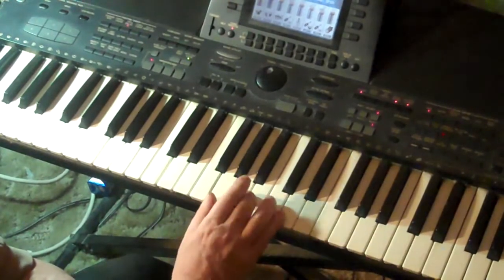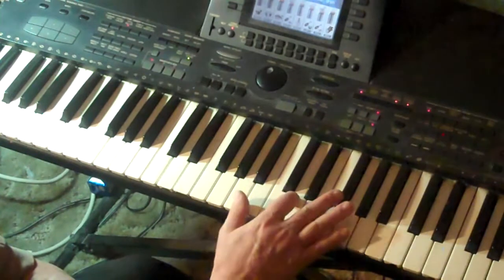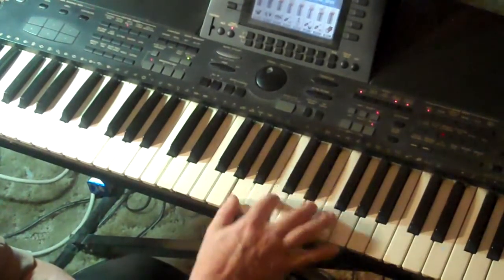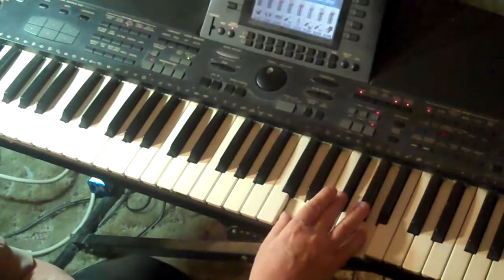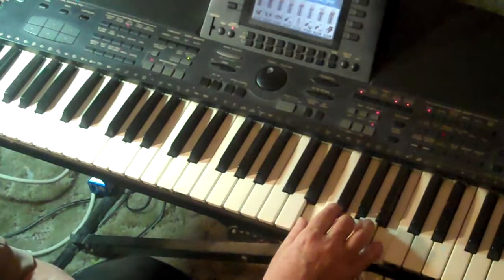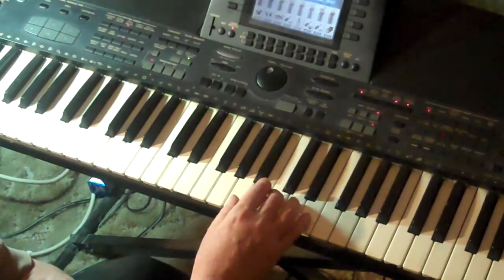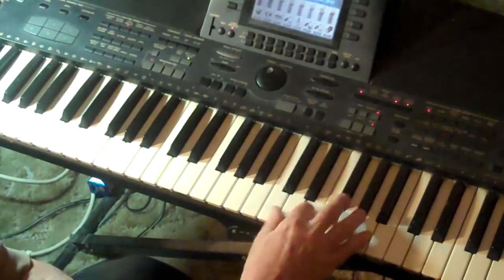So the pattern's going to be a little different with your hands. Every time you get to an F, you have to play that F sharp. So we've got G, A minor, B minor, C, D, E minor, F sharp diminished, and G.